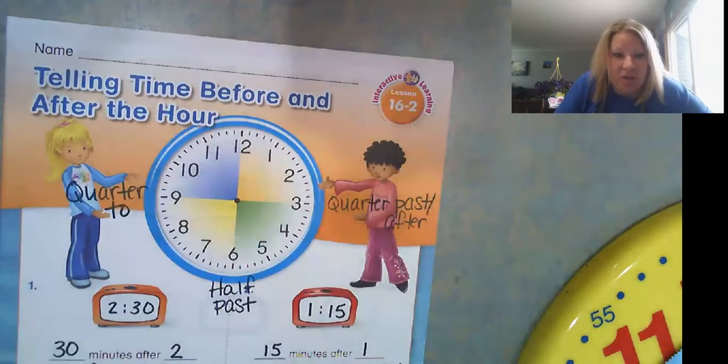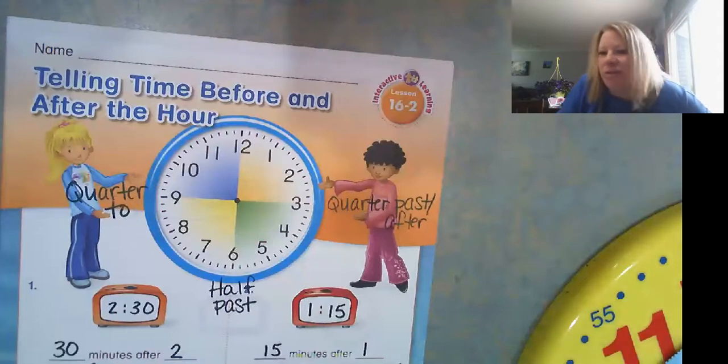As a matter of fact, Zoe had this on her homework this week. I think she did some of this week and last week. It's rough, guys. She's a third grader and still having trouble with this. So it's one lesson. Get through it.